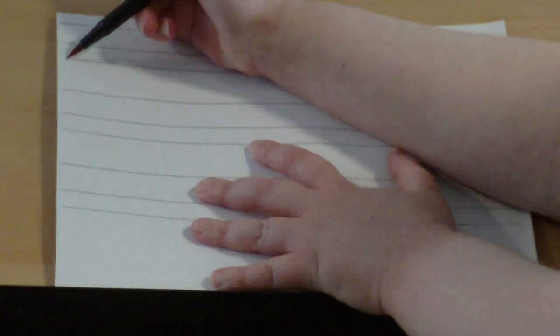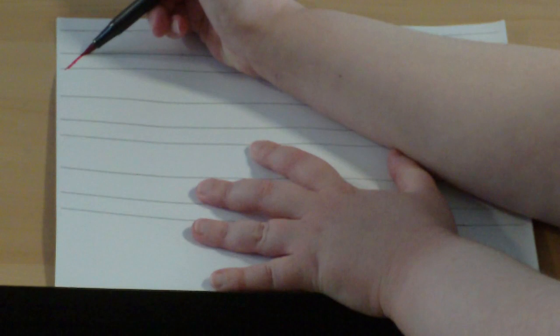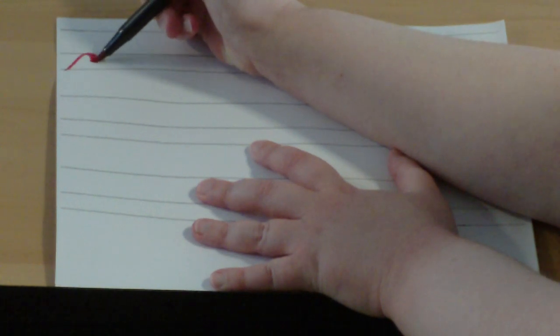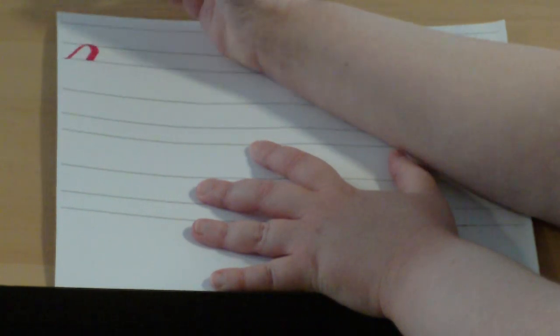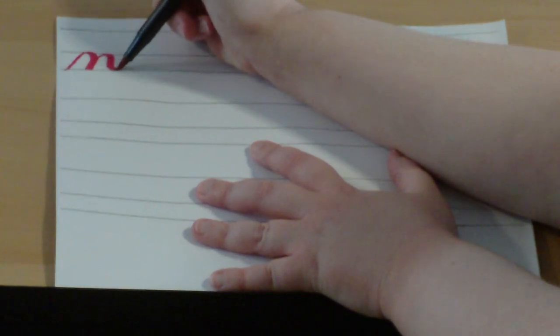All right, let's go. Now, the first letter that we're going to review is the letter N. And here's how you do it. You start at the baseline. You're going to go up to the waistline for an overturn back to the baseline. Then start over here for a compound curve.